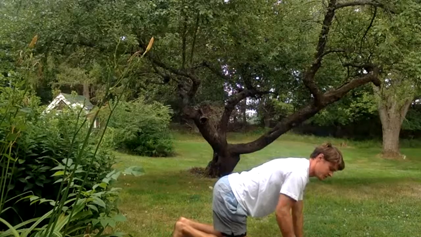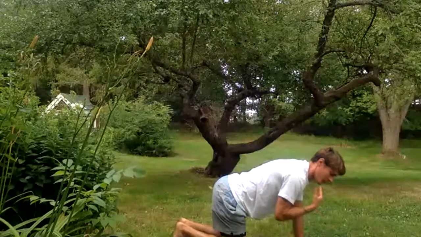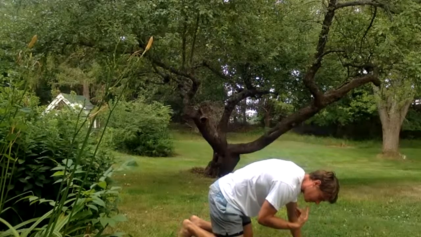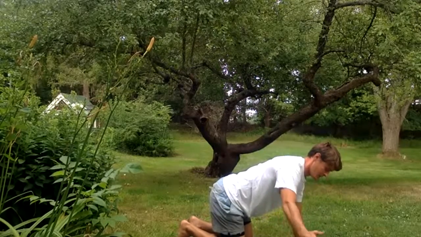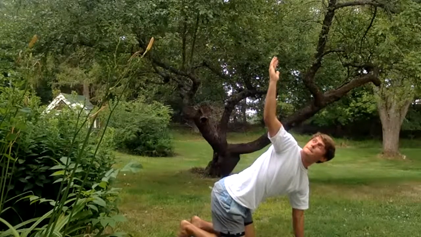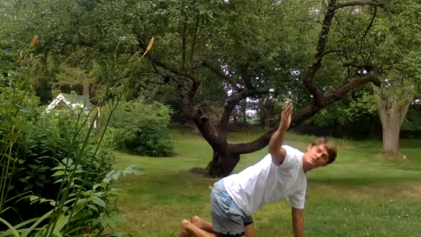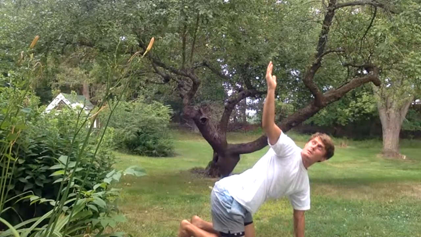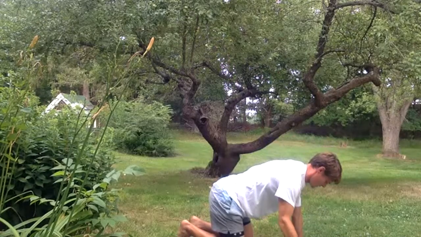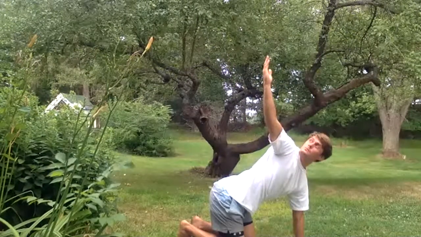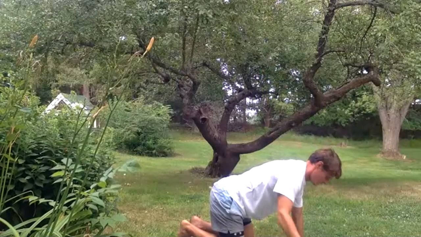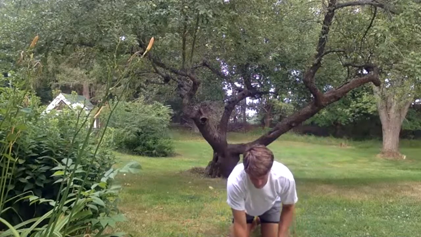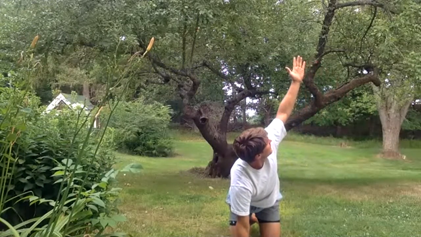So I'll be in a kneeling position. I'll just reach my arm out to the side. Also important to tuck your chin. You don't want to be reinforcing this posture here. You've got to tuck that chin. And I rotate up as far as I can, eyes following the hands. Then I can come back down and repeat that motion. Do both sides. Really reach that arm.